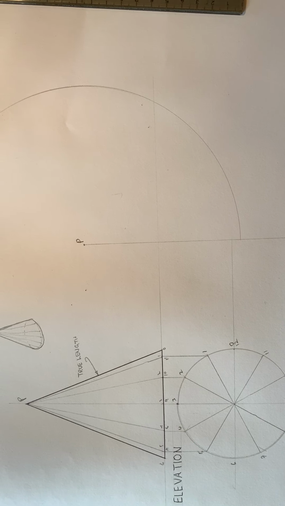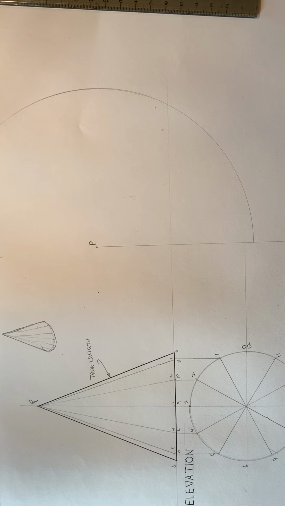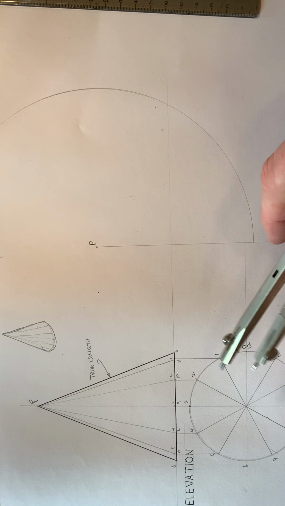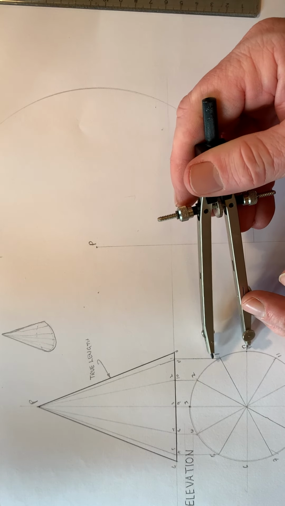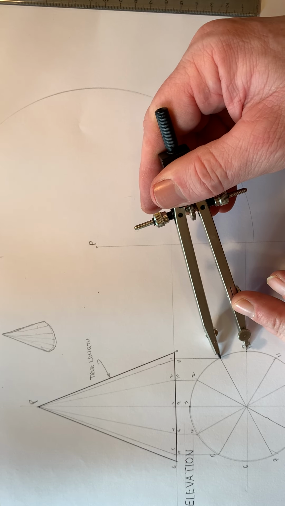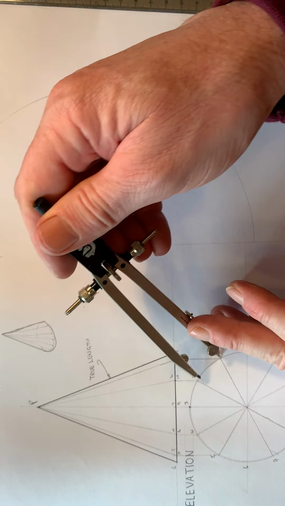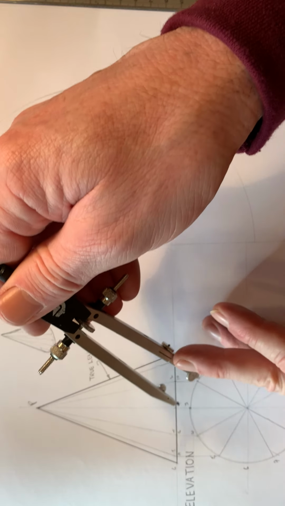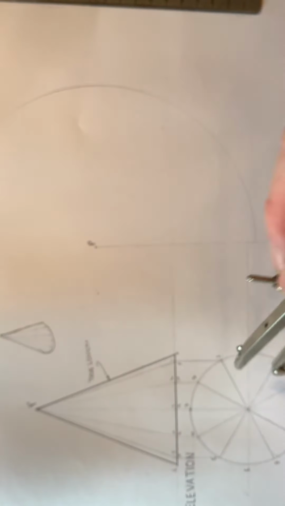Okay, so now I have that. So I'm going to take one of these divisions then, 0 to 1, and that is the same as 0, 1 to 2, 1 to 2, 2 to 3, just get an average, make sure to get them all right. You have that. So these are all the same, like that. And I'm going to mark off how many? Well, there's 12 here, so I mark off 12 there.